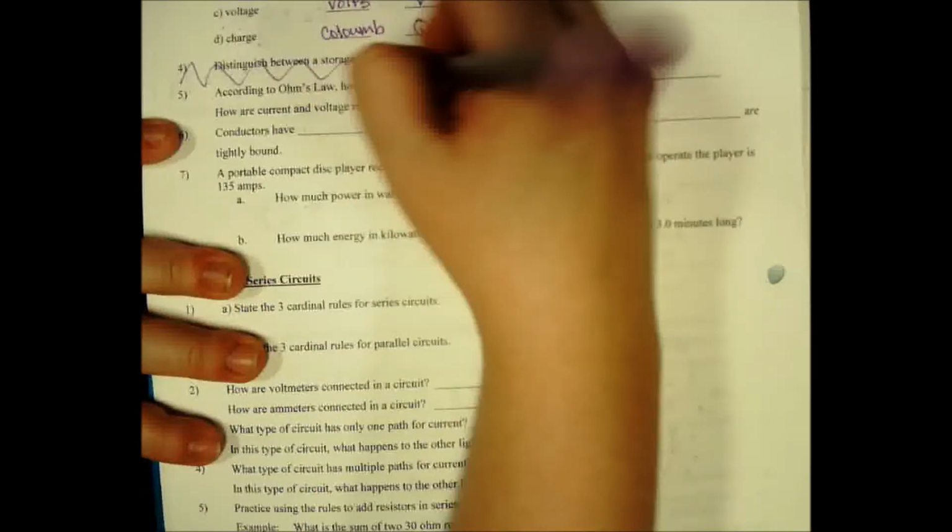Distinguish between a storage cell and a primary cell. How about we not? We didn't learn that, and it's not on the final.